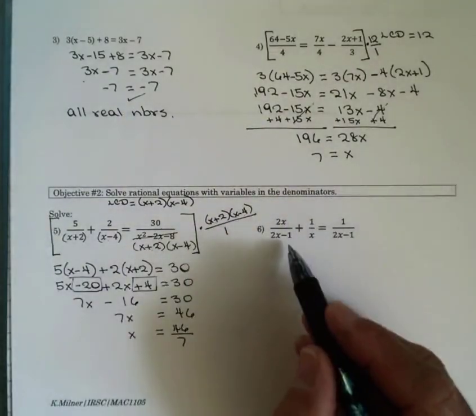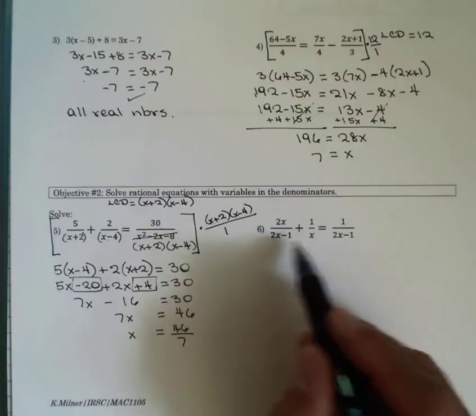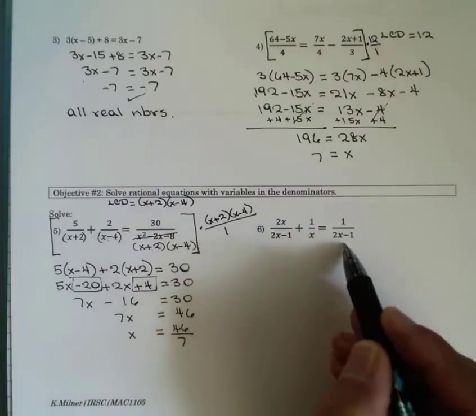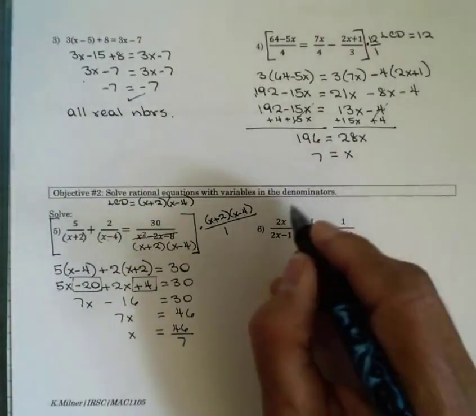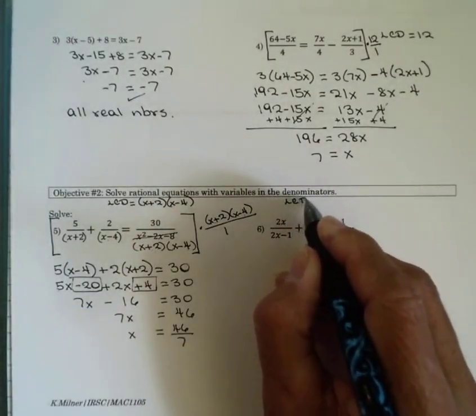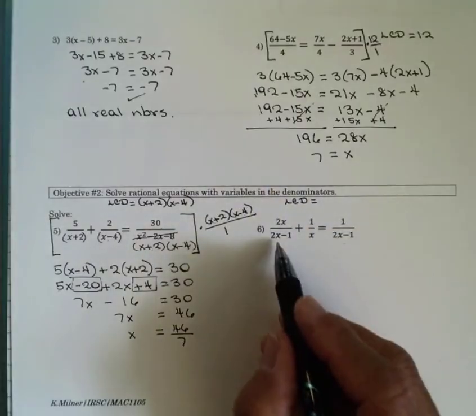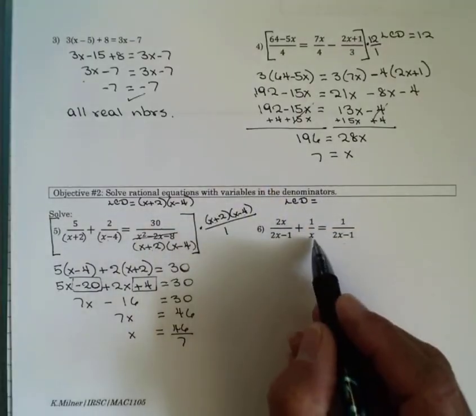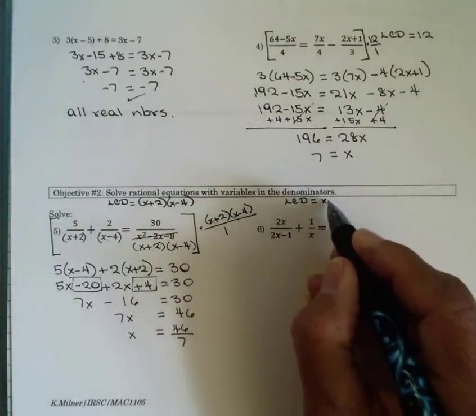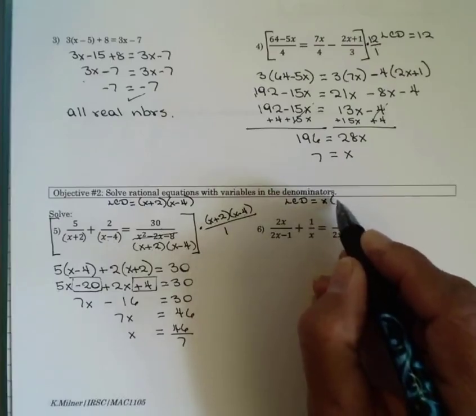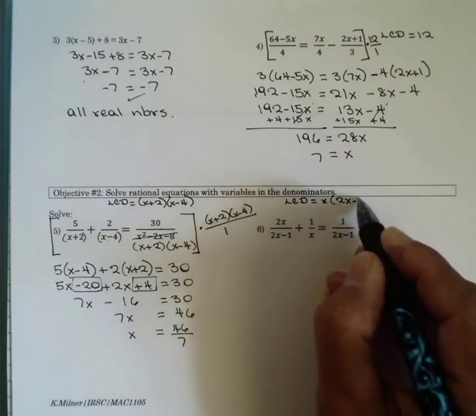Next, let's do another one sort of like that. We have a denominator of 2x minus 1, and x, and another 2x minus 1. Now, it's tempting to say the LCD is 2x minus 1, but it's not, because we've got an extra x in there that we cannot factor out of 2x minus 1, can we? So we're going to have to say our LCD is combining both of those. It's x times 2x minus 1.